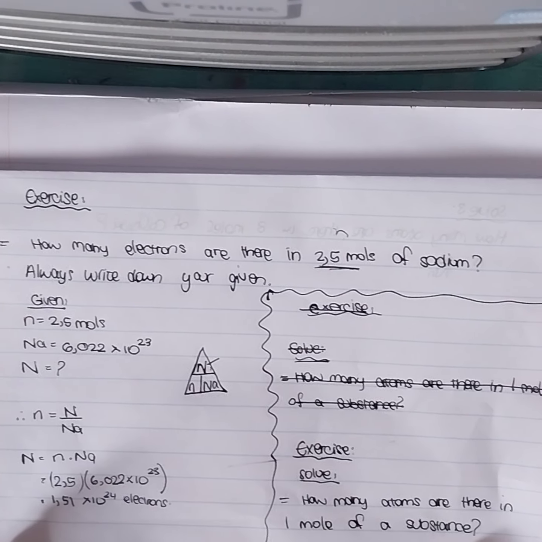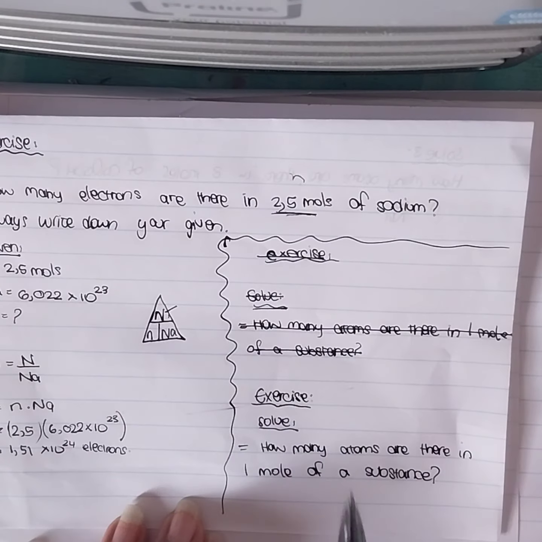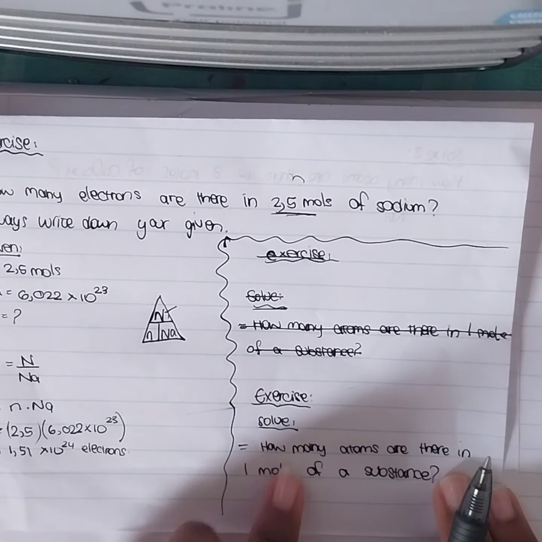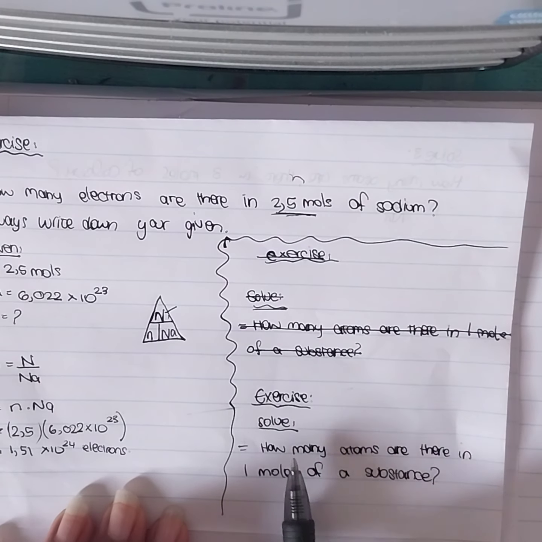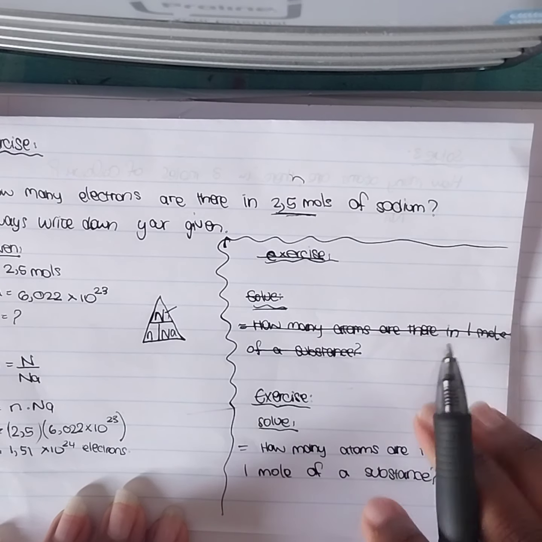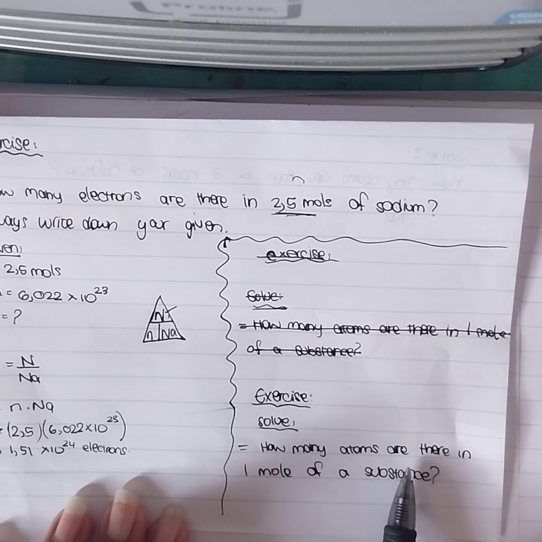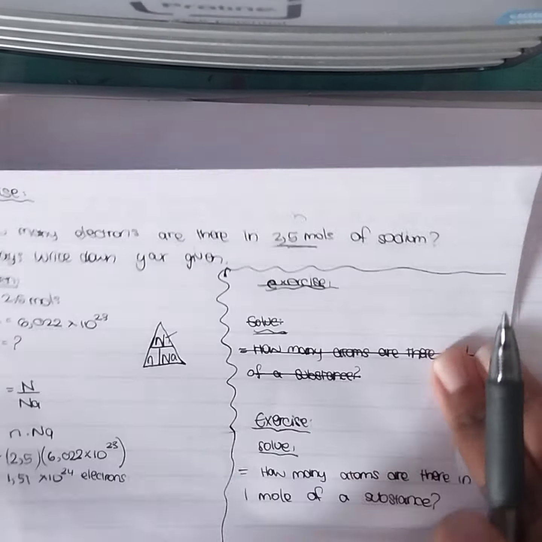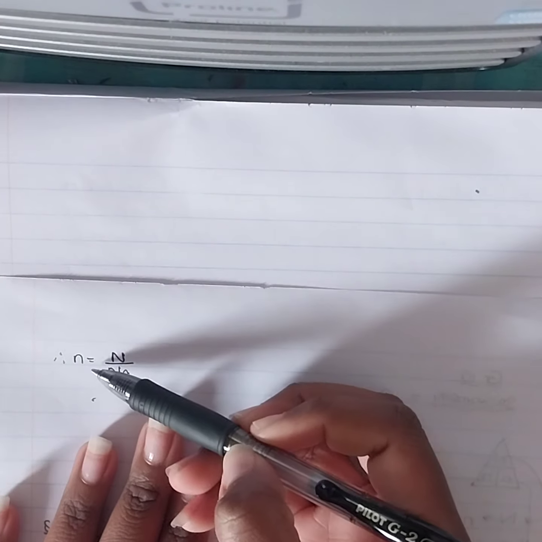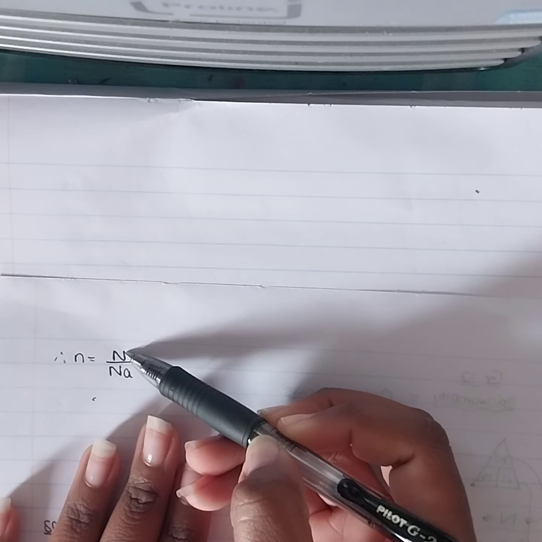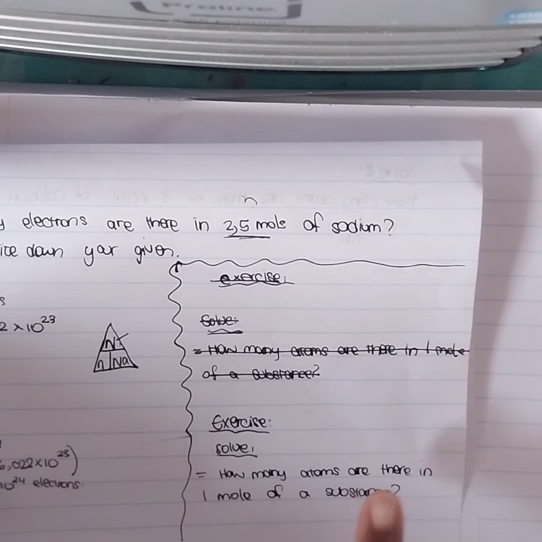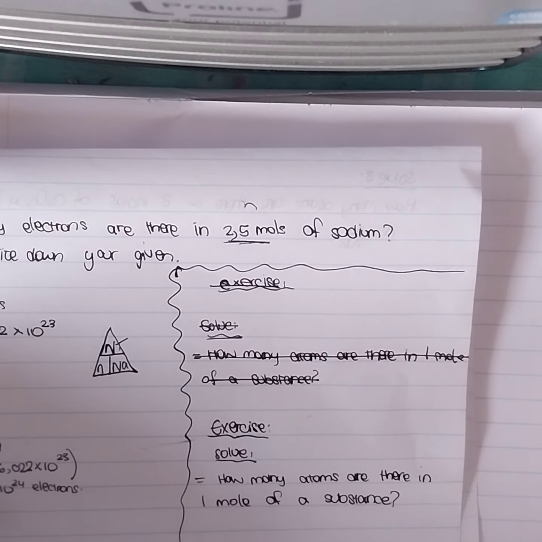Okay, so let's get to it. Now, this is an exercise, okay? Don't mind the scribble, don't mind it. Here it says, how many atoms are there in 1 mole of a substance, okay? How many atoms are there in 1 mole of a substance? So let me just do it here. Always write down your formula first, okay? n is equal to N over Na. So the question says here, how many atoms are there in 1 mole of a substance?